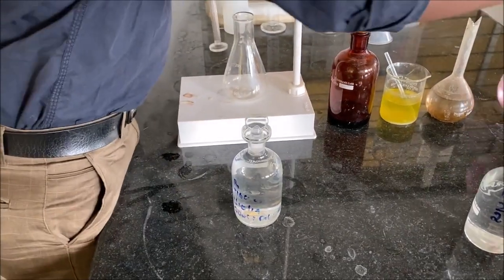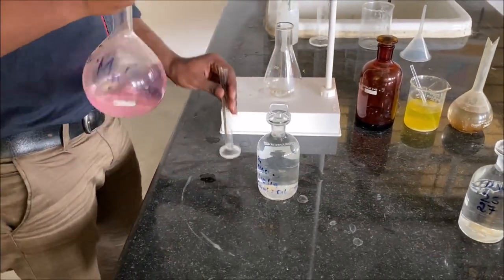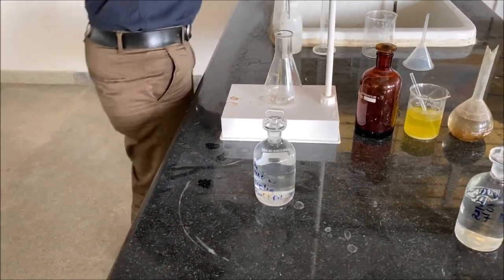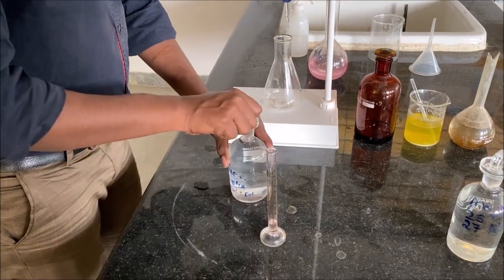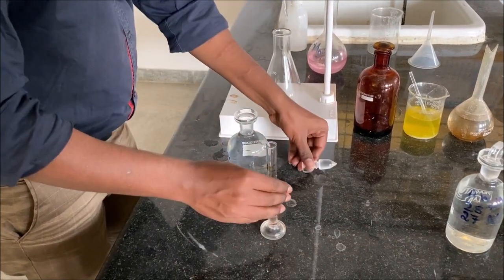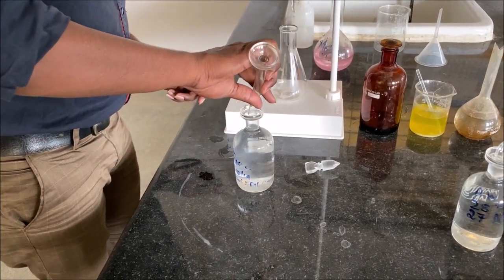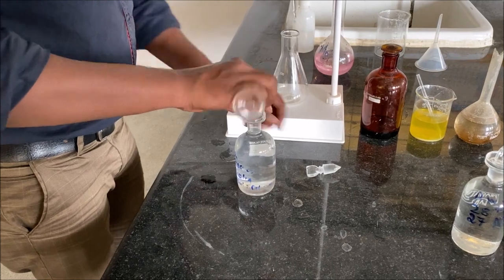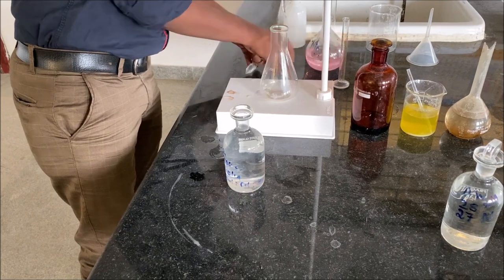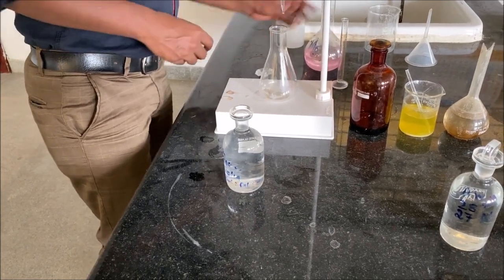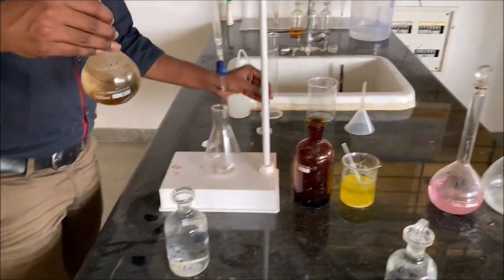Now, 2 ml of manganese sulfate solution is added, and then 2 ml of alkali iodide azide solution is added.